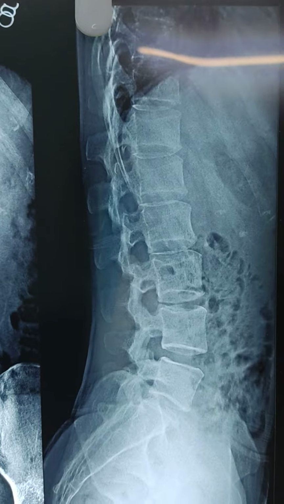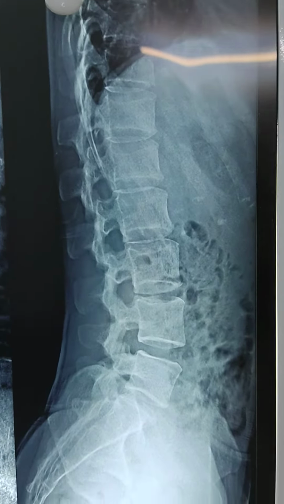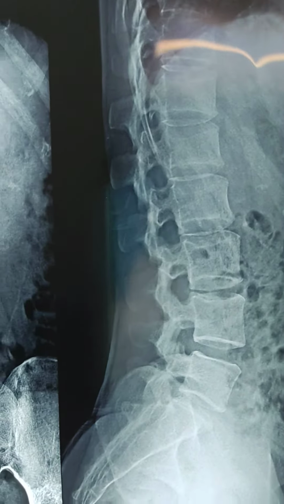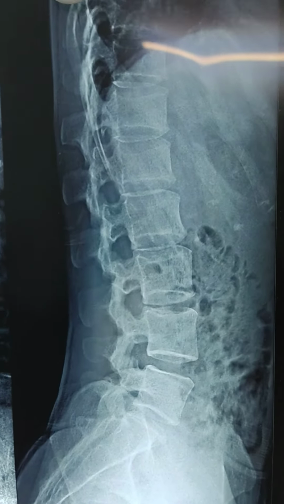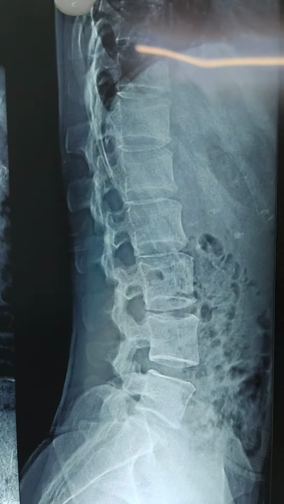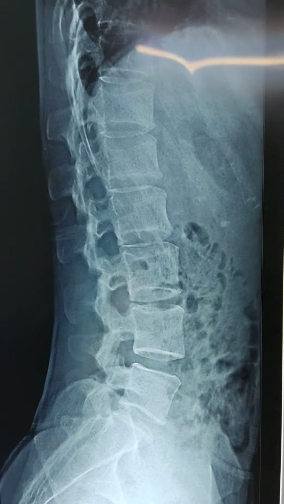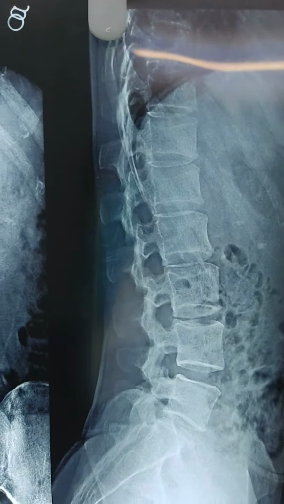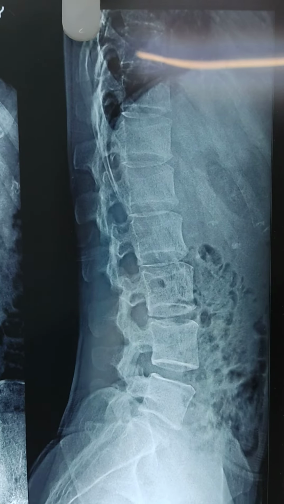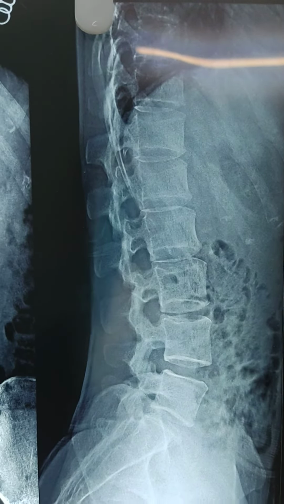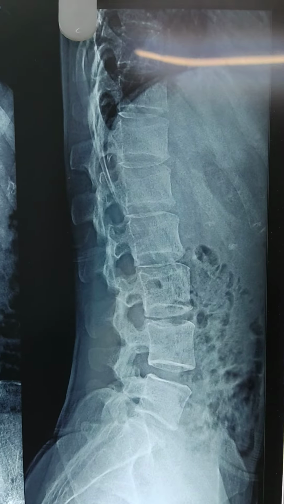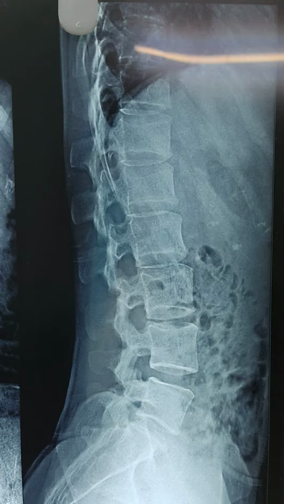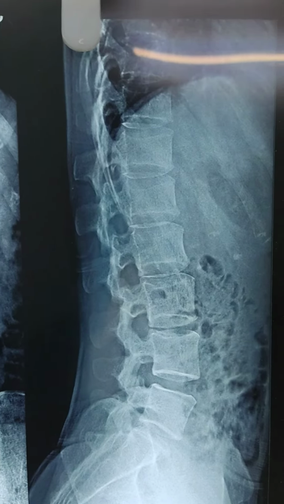After the curvature, you should see the disc spaces, whether they are maintained or not. Sometimes when there is a disc prolapse or in advanced stages, the disc height can be reduced. Check whether the vertebral body height is maintained or not, especially in old patients who come with sudden severe back pain. Then you need to check for any osteoporotic compression fractures, or sometimes it can be multiple myeloma.